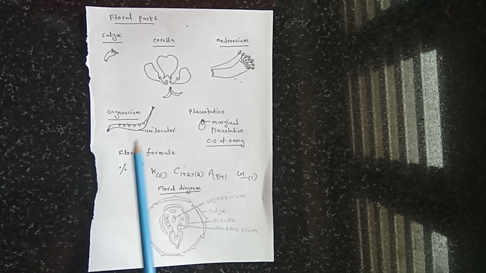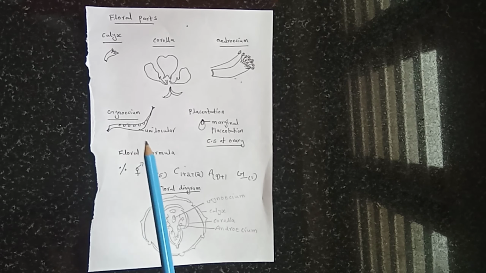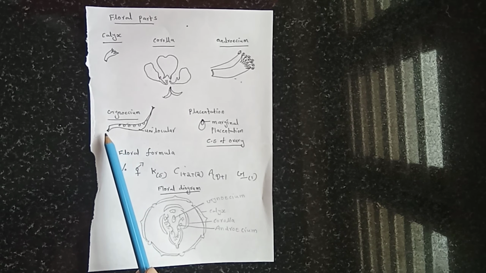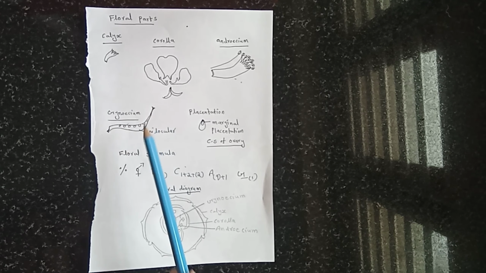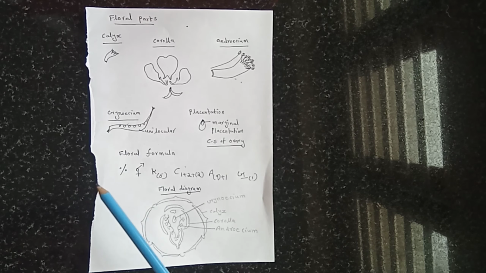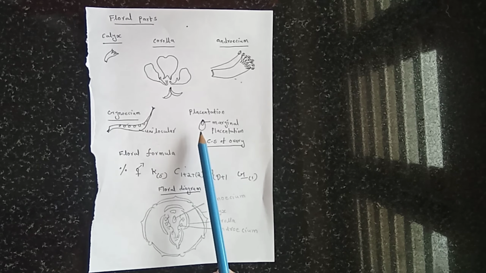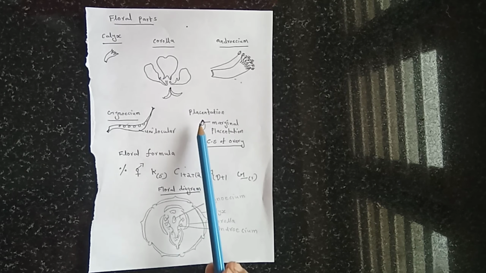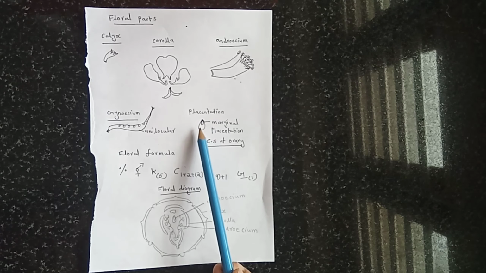The next part is the female reproductive organ, the gynoecium. The gynoecium includes a unilocular ovary, stigma and style. The ovules are arranged on the margin. So this type of placentation is known as marginal placentation. This is the placenta, a fleshy part. Here the ovules are arranged.